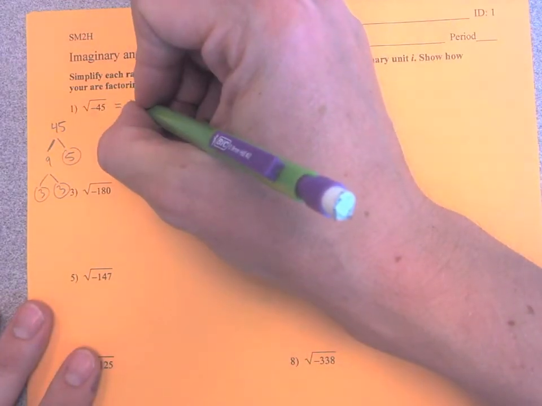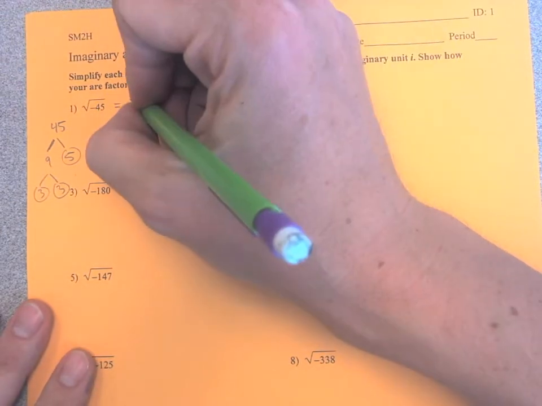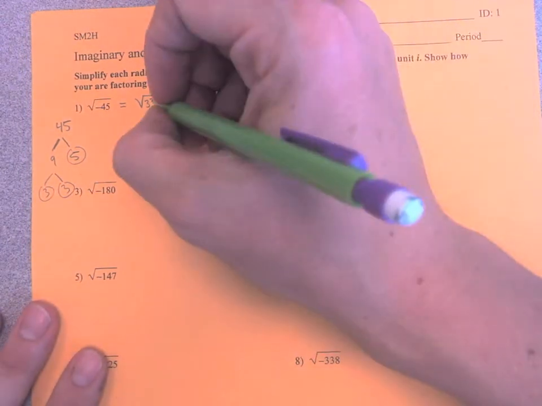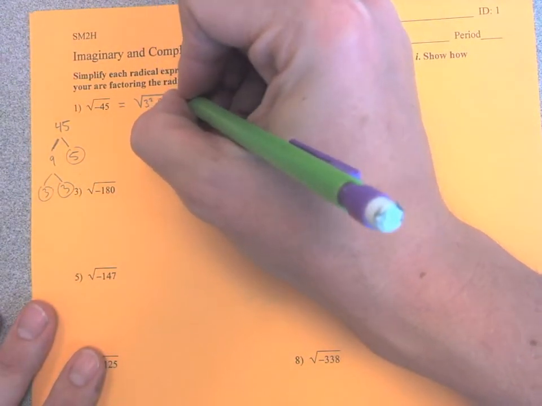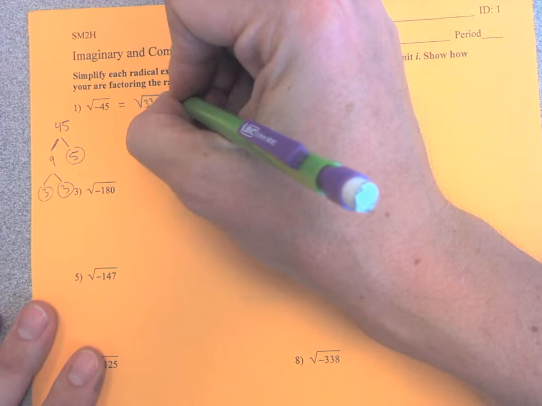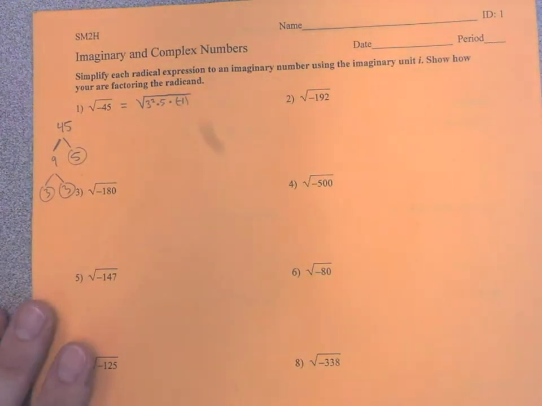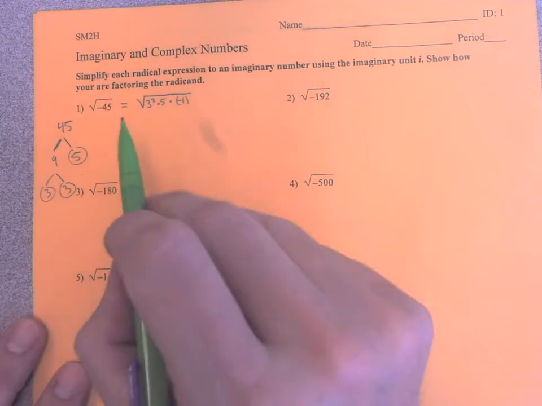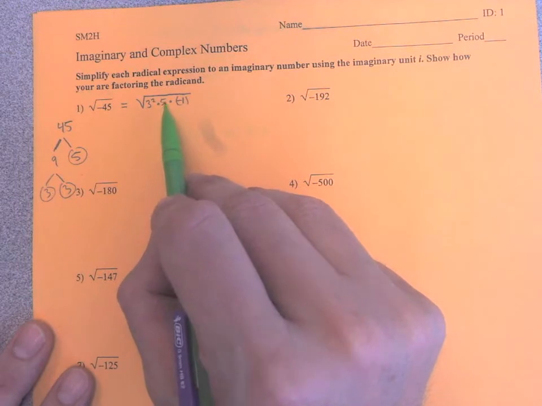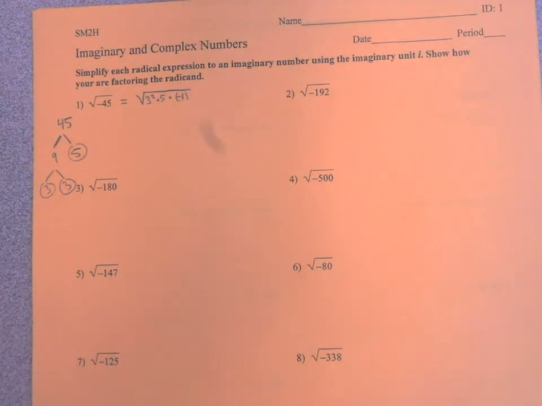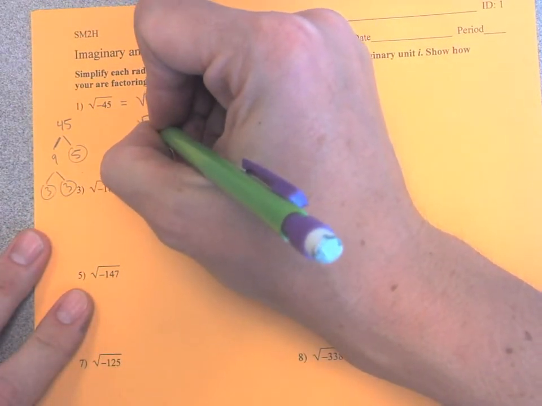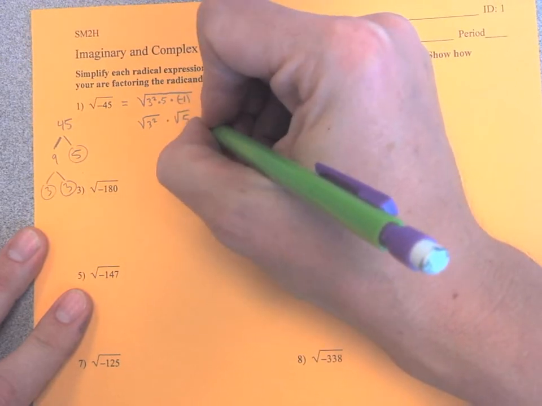I'm going to rewrite this radical and write a 3 squared. You could also write a 9 there, because we know that 9 is 3 squared. Then we multiply that by a 5. The negative part that we need to deal with, we're going to split off and call that a negative 1, and usually I put that in parentheses so it doesn't look like a subtract 1. So altogether I have 3 times 3, which is 9, times 5, which is 45, times negative 1, which is negative 45. Now that we have it all factored, we can consider each one of these factors under its own square root symbol.